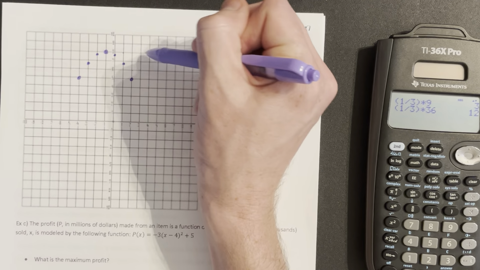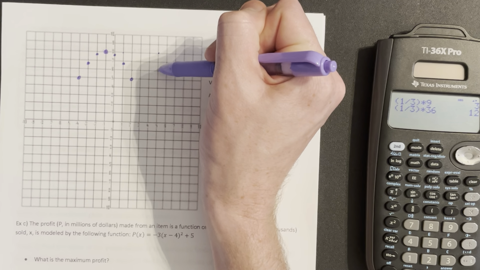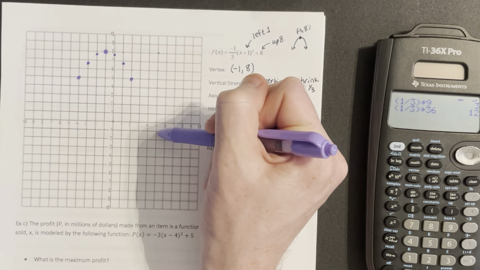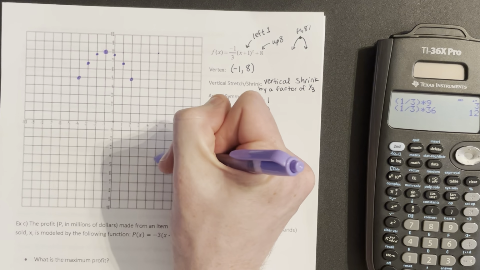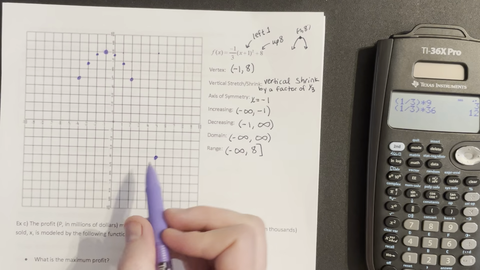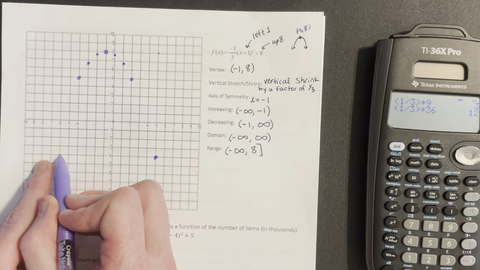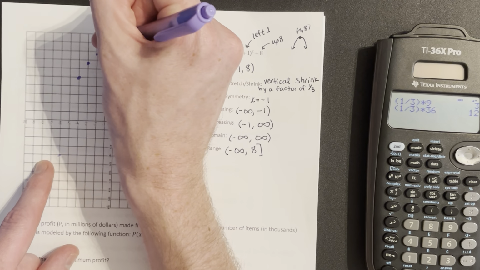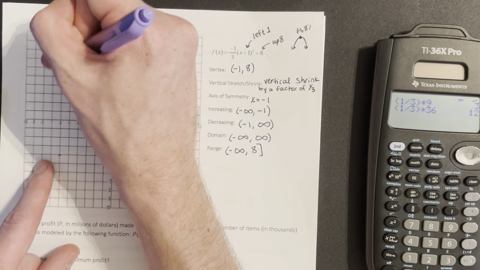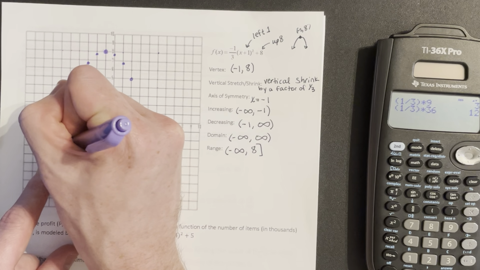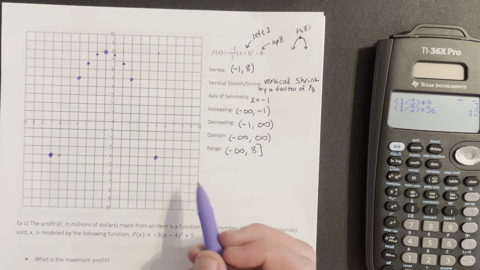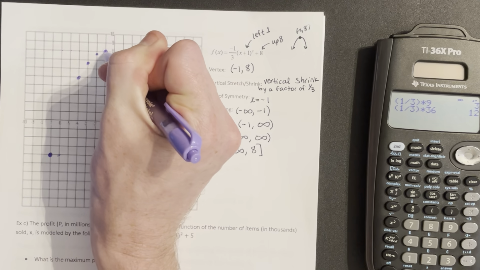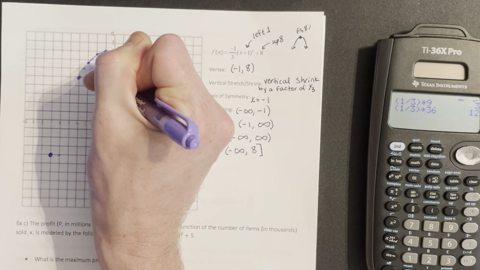So out 6 from the vertex and down 12. 1, 2, 3, 4, 5, 6, 7, 8, 9, 10, 11, 12. It would do the same on the left here. You could do 9, you could do 12, and just as far as it would let you go on from your vertex. But that's a lot of points already, so I'm just going to sketch out what we have.